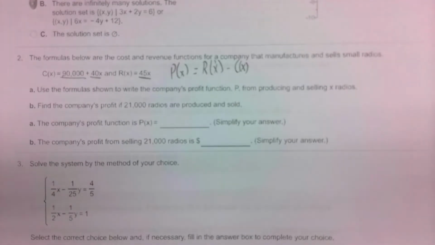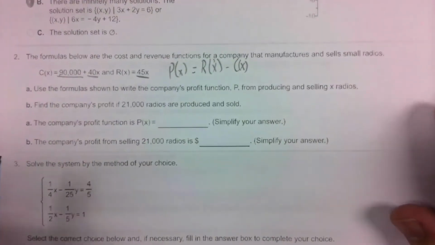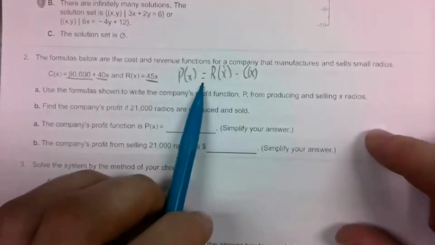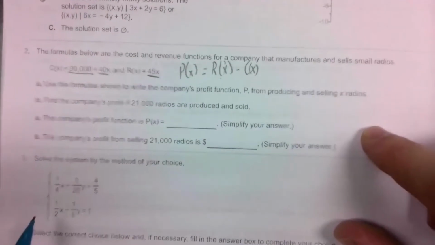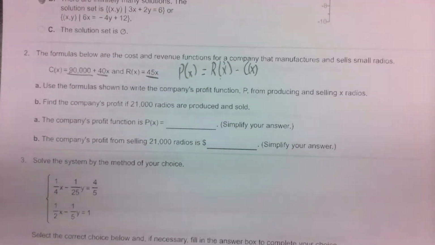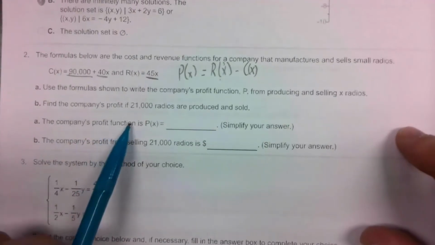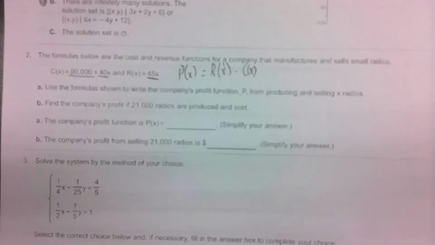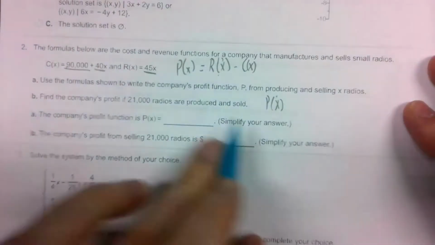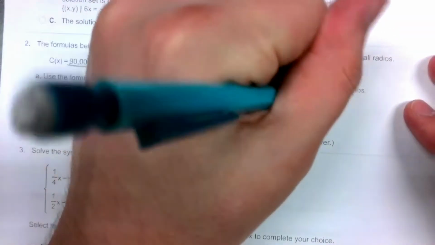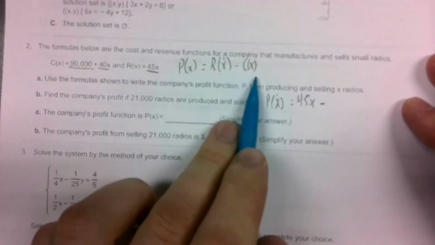Okay. So it says use the formulas shown to write the company's profit function, right? So that's this right here, selling x radios, and then find the company's profit if 21,000 radios are produced and sold. Right, so our profit function is equal to our revenue, which is 45x, minus our cost.